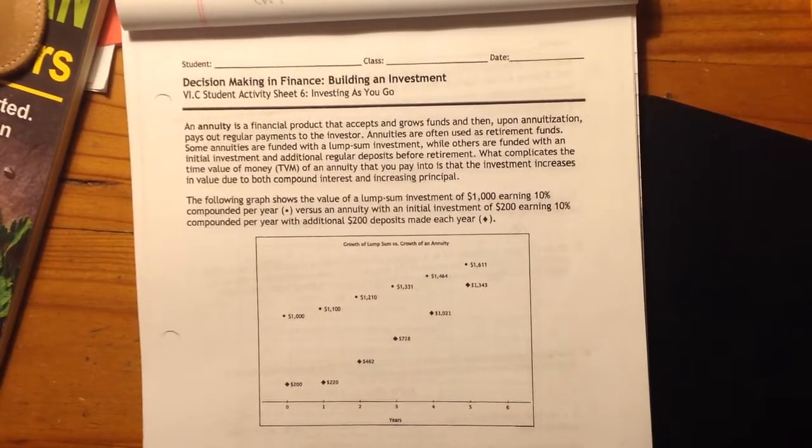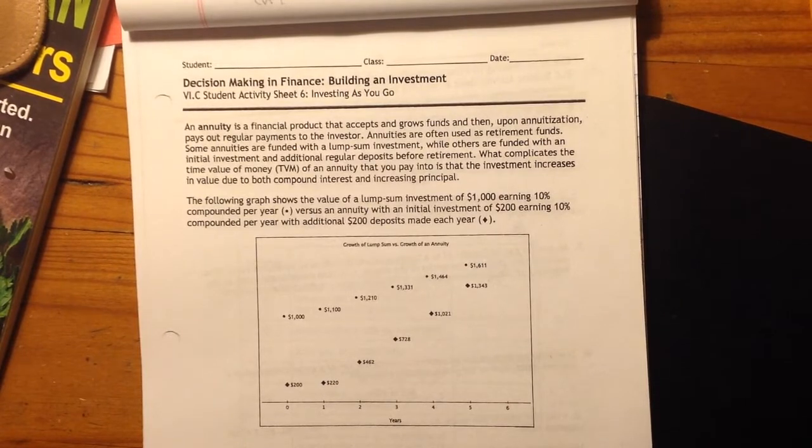Some annuities are funded with a lump sum investment, while others are funded with an initial investment and additional regular deposits before retirement. What complicates the time value of money, TVM, of an annuity that you pay into is that the investment increases in value due to both compound interest and increasing principal.